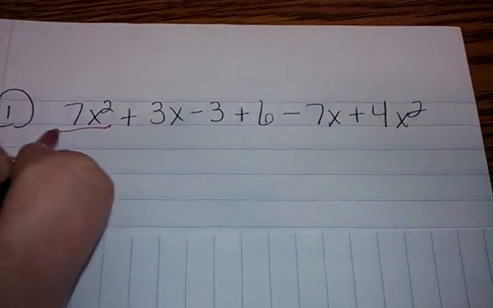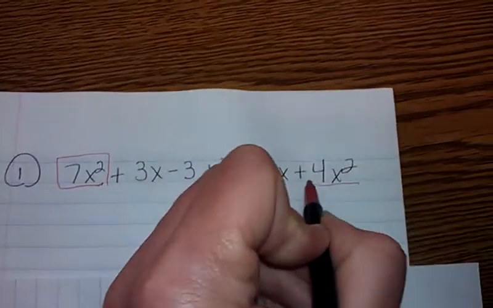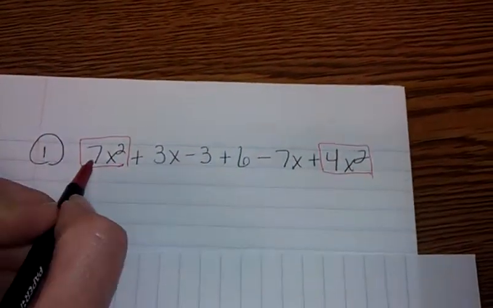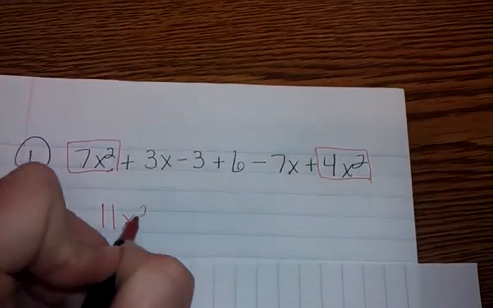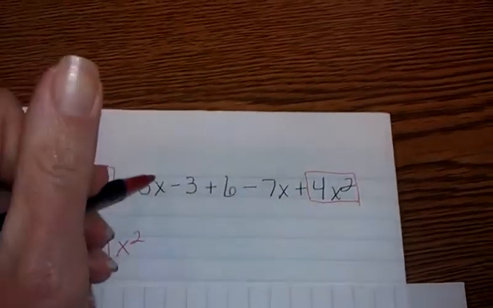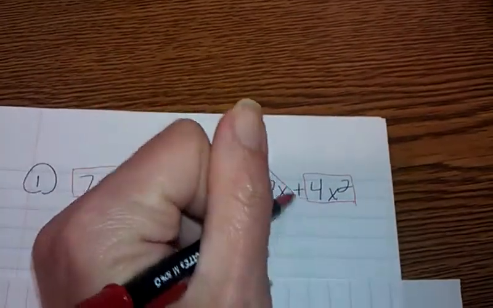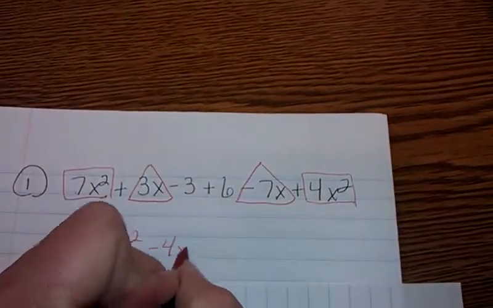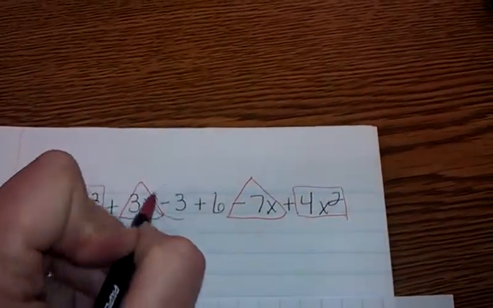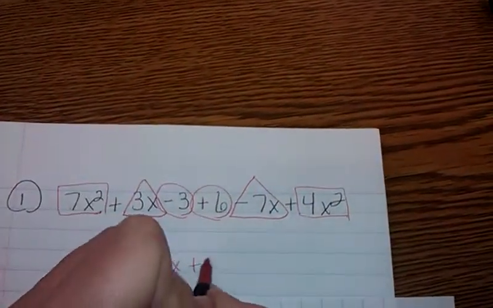First thing you do is you put together your x squareds, because all we're doing is adding them together. I have 7 plus 4, which would give me 11x squared. Then I can put together my x's. I have 3x minus 7x. That is negative 4x. Then I have negative 3 plus 6, which is plus 3.